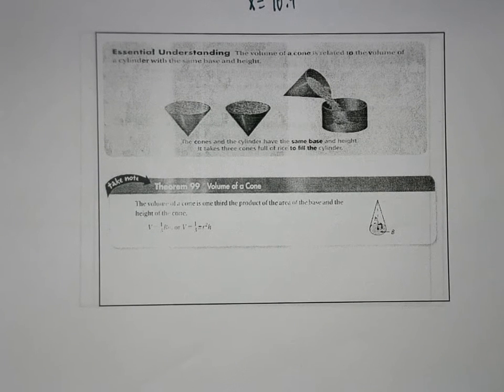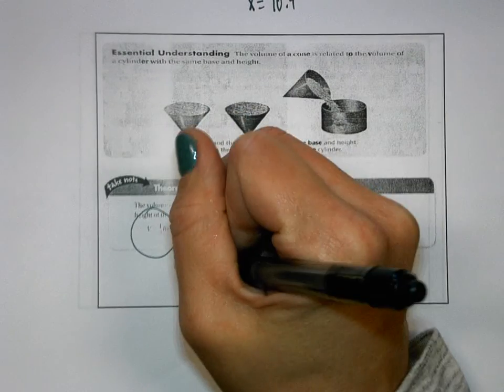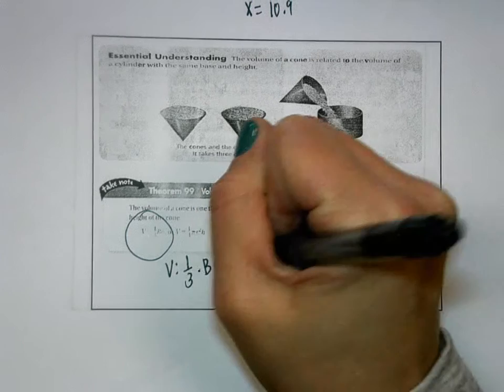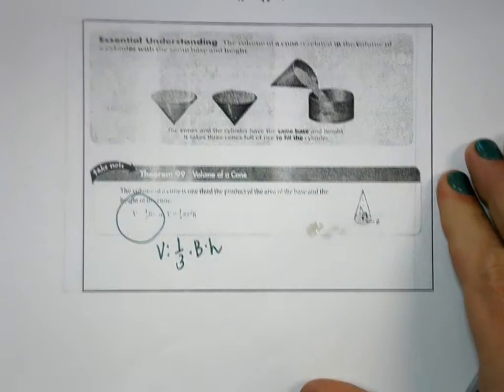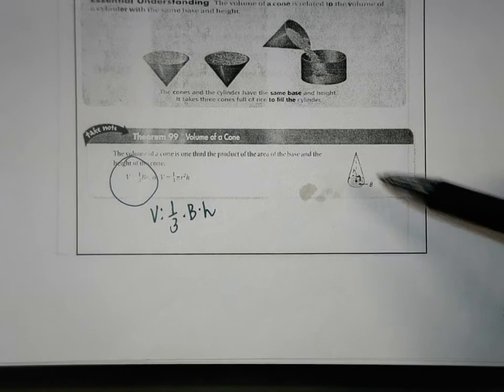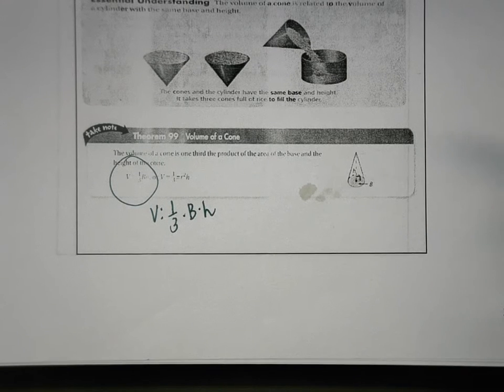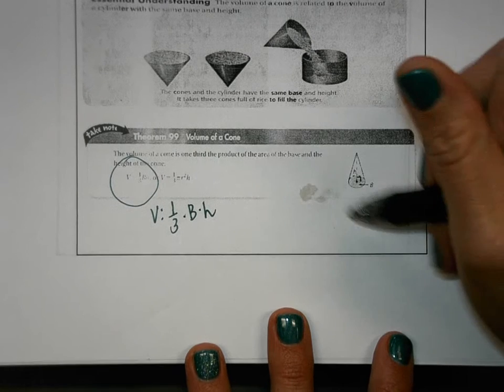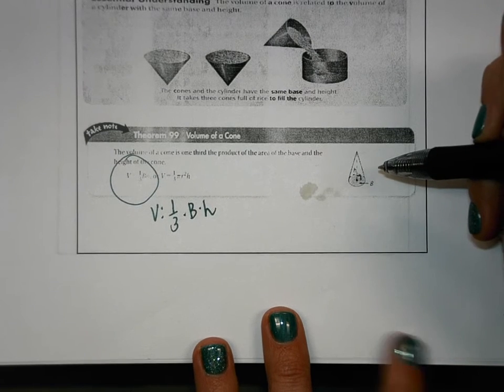Does that make sense? So if you look here, again, your volume is 1/3 times your base area times the height. It looks like you have multiple formulas, but it's the same formula. You just always have to find your base area. So on a cone, how do you find the area of a circle?